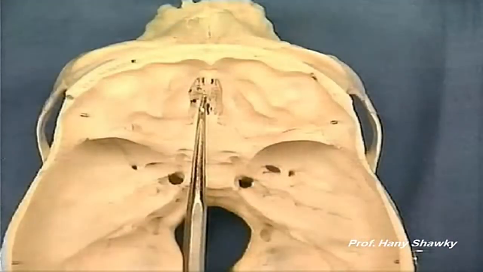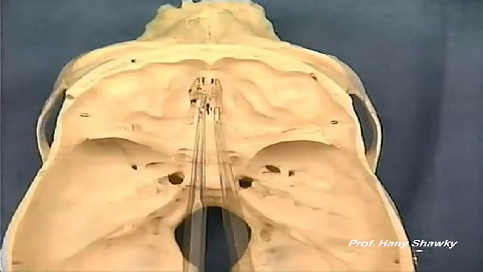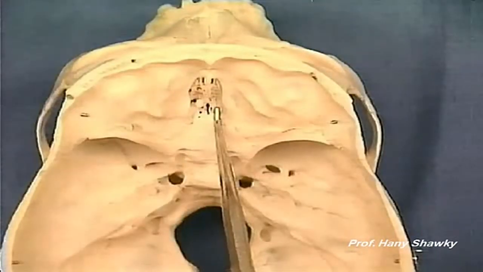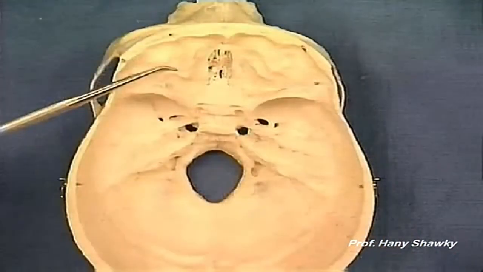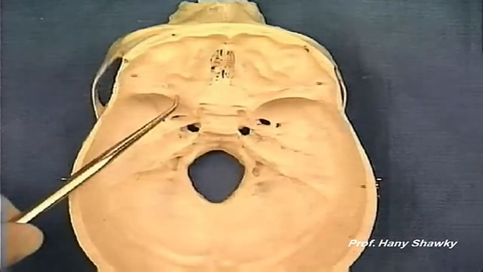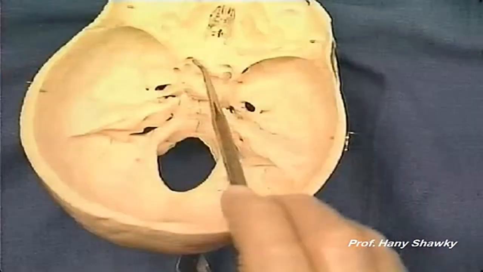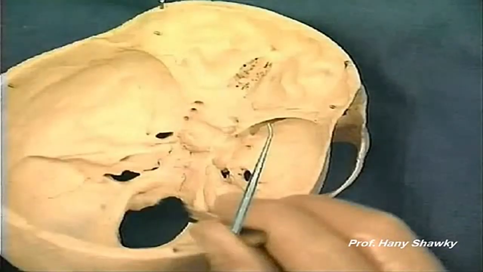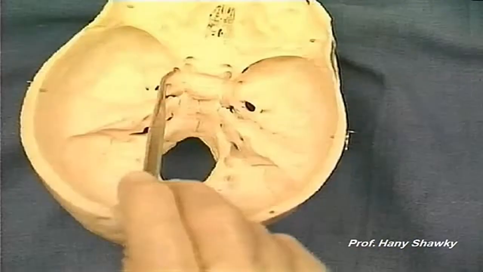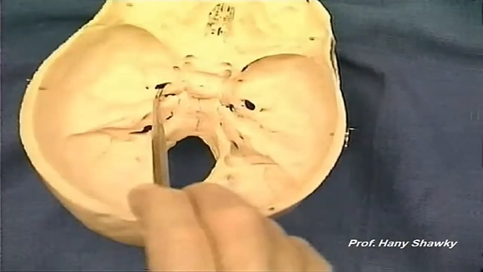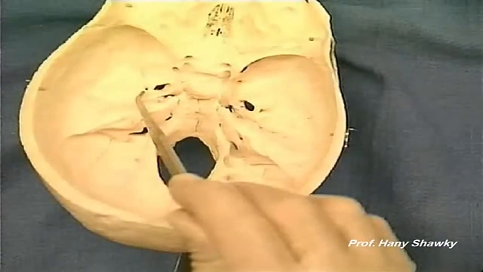In the cranial cavity, this is the crista galli, the cribriform plate of ethmoid, the orbital plate of frontal bone, the lesser wing of sphenoid, the anterior clinoid process, the optic foramen or optic canal, the superior orbital fissure, the foramen rotundum, the foramen ovale, and the foramen spinosum.